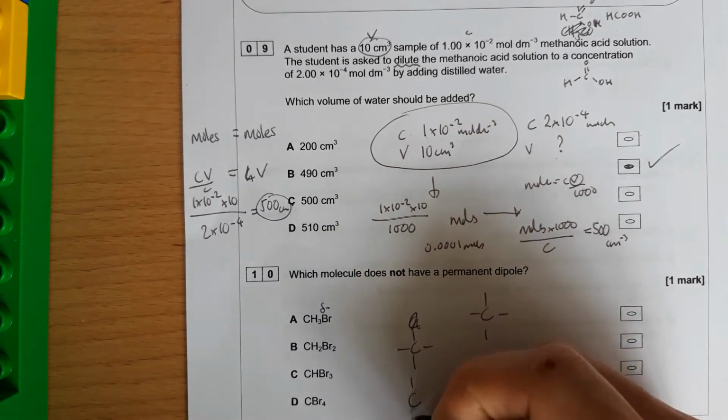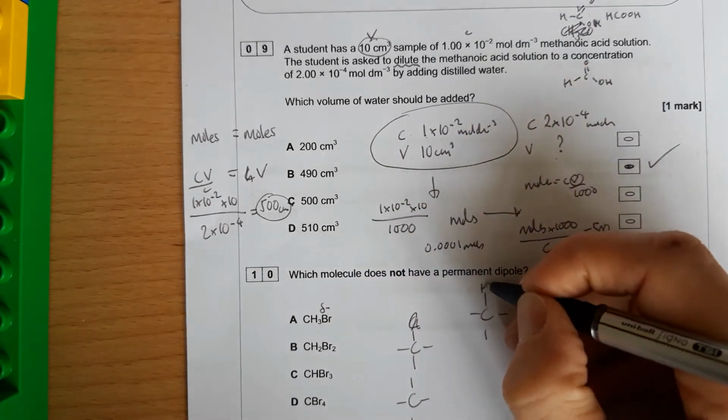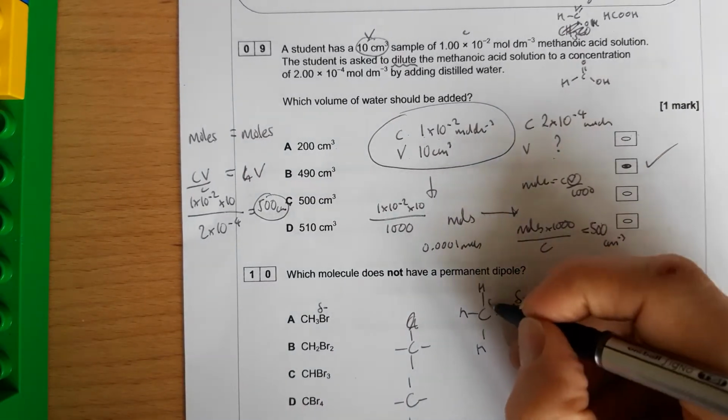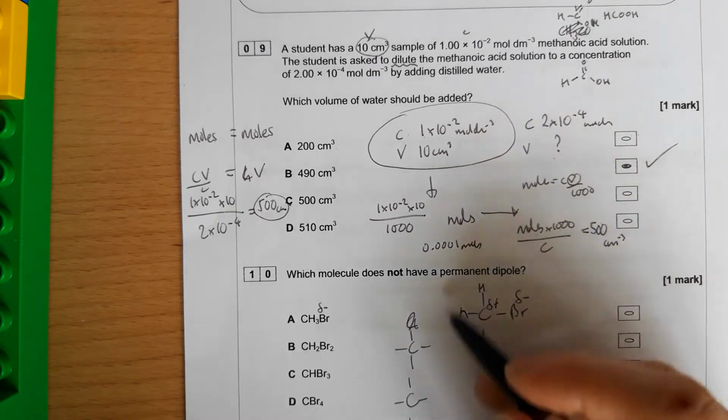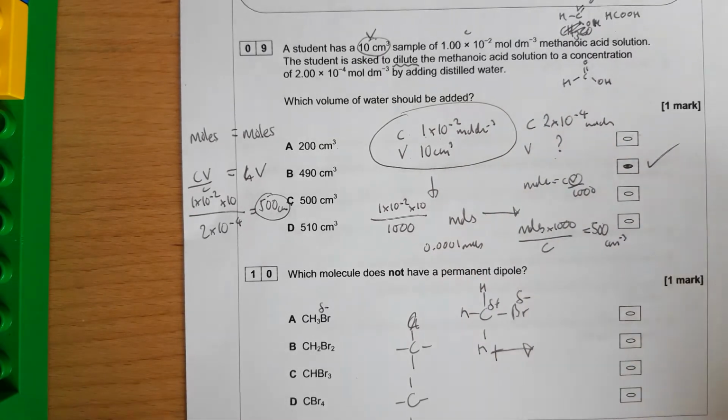So they're all carbons with 4 bonds on them, 1, 2, 3, 4. Hydrogen, hydrogen, hydrogen, bromine. So this is going to be delta negative, delta positive. That's got a dipole because the dipole sort of looks like that. It's not a symmetrical molecule.